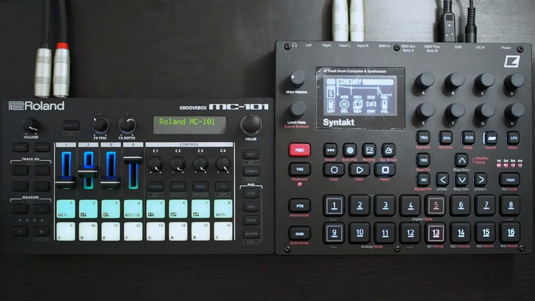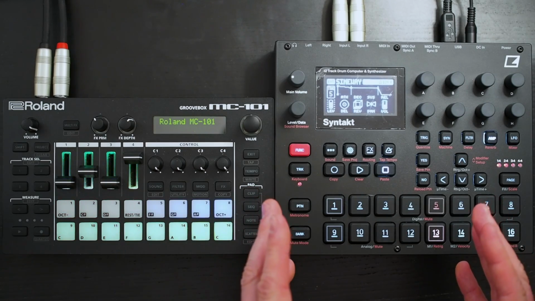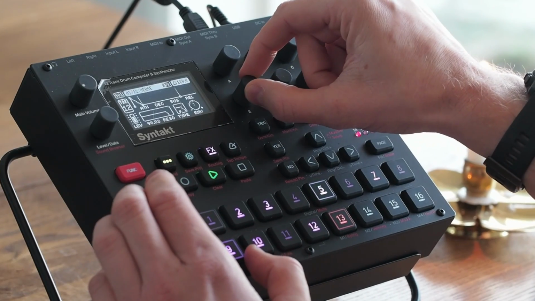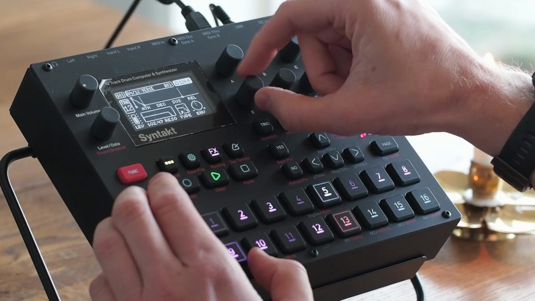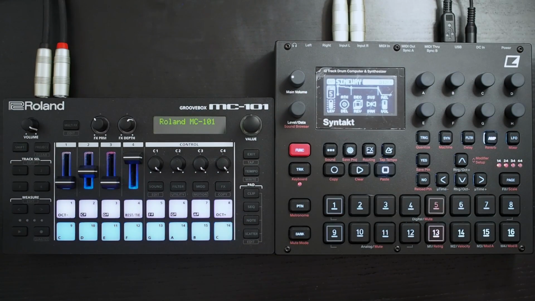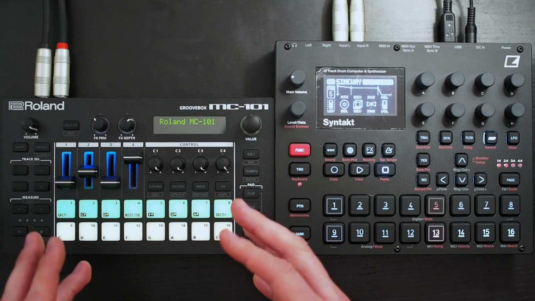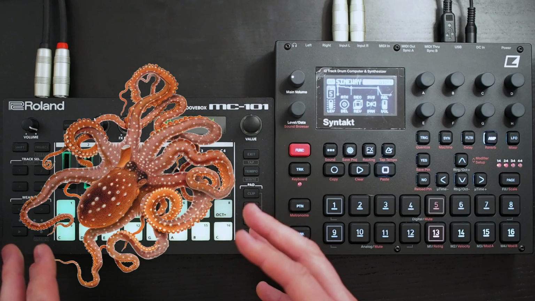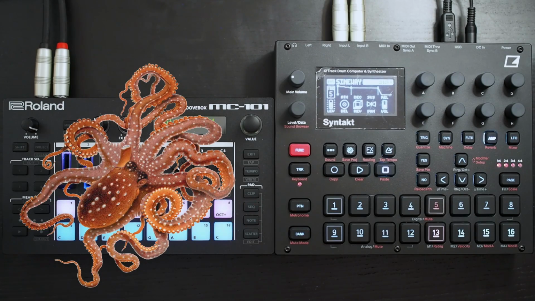If you're looking for a live instrument that you can use on stage or on YouTube jams, I would say the Syntakt wins hands down. It's just much more immediate, you're much more in control, it's easier to not mess up because you have things like the save points that you can revert back to. I feel like the MC-101 would have been the perfect live performance machine if you were an octopus. I guess an octopus that really loves retrowave.